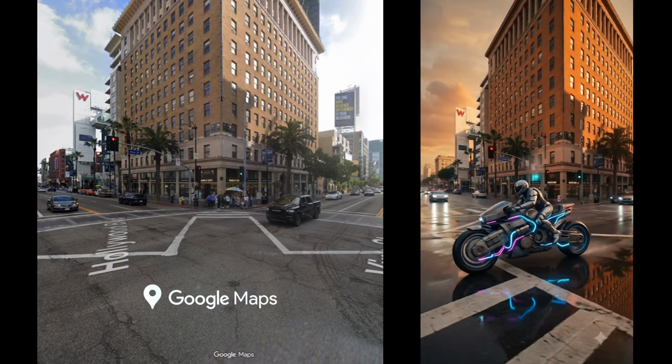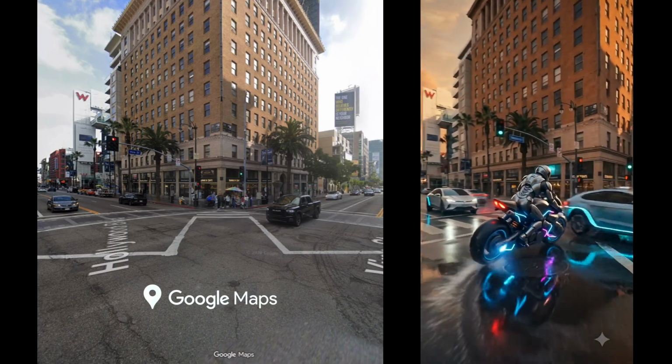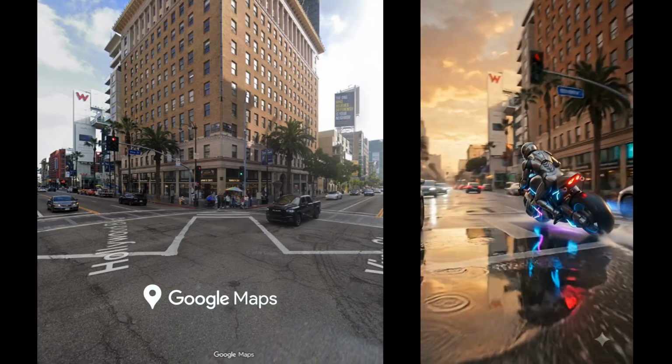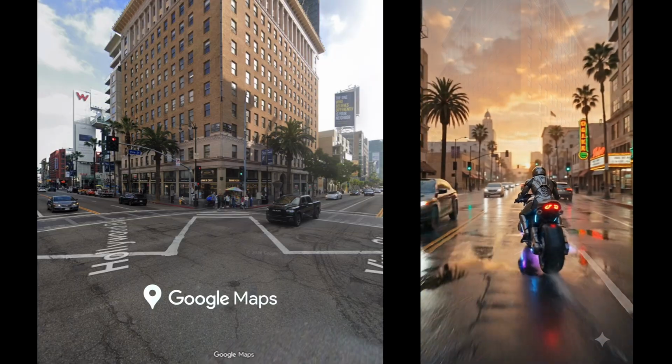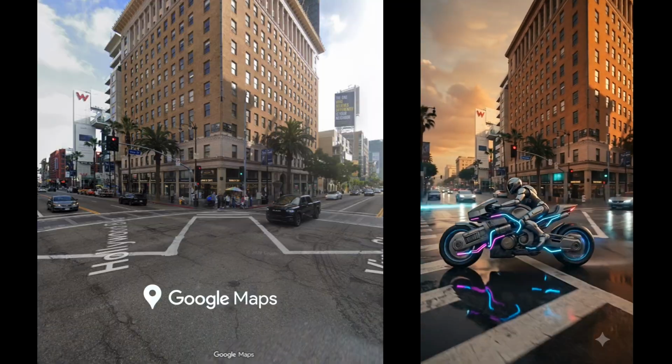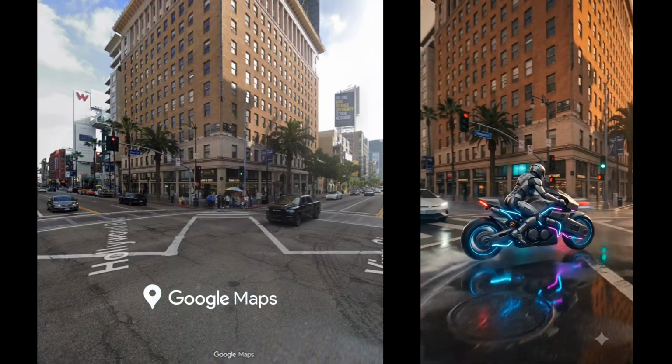Now, take a look at this. On the left, you have the actual Street View image, and on the right, the video generated with Google Flow. I think it looks absolutely amazing, but I'd love to hear your thoughts.